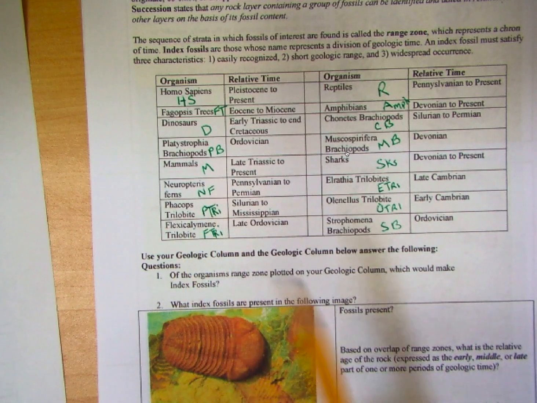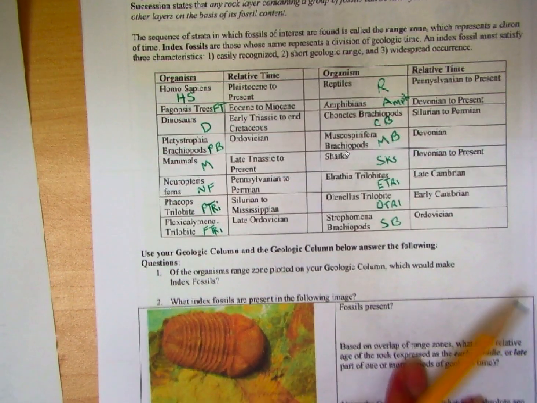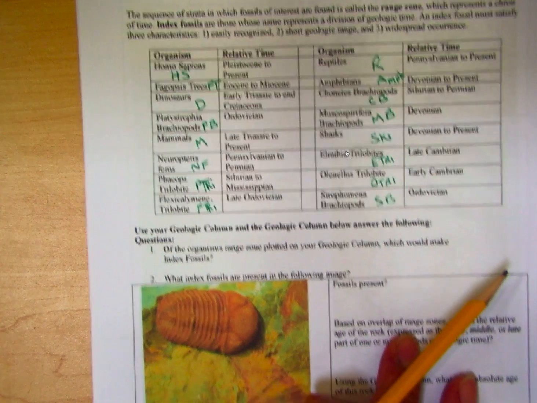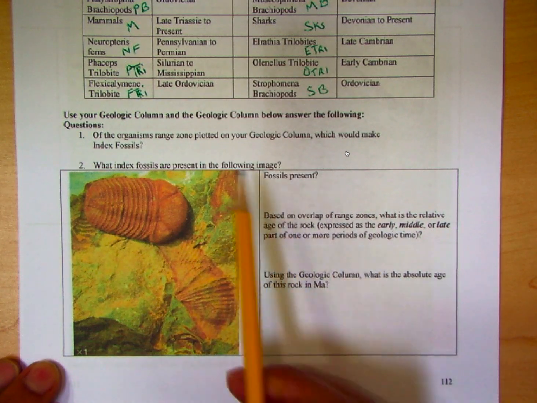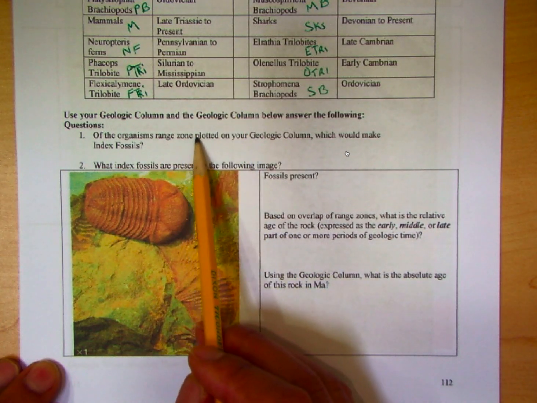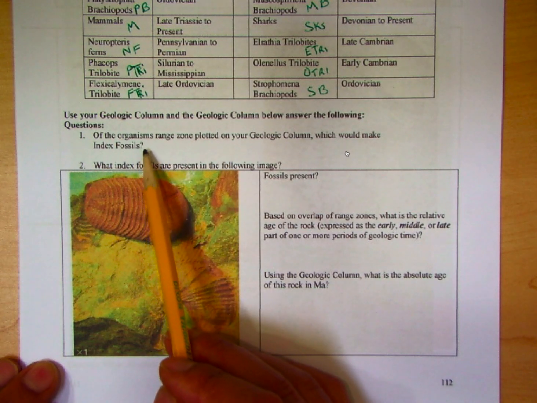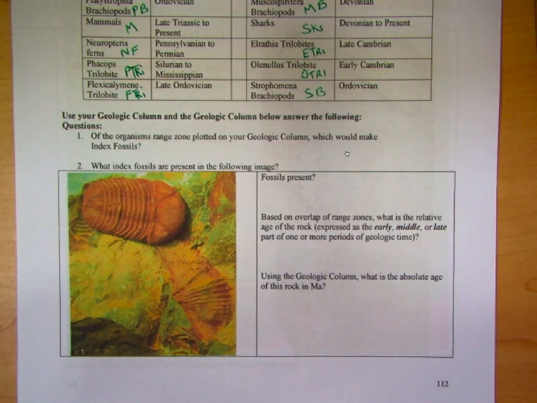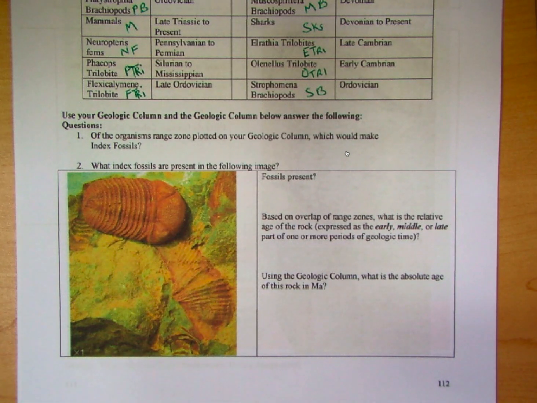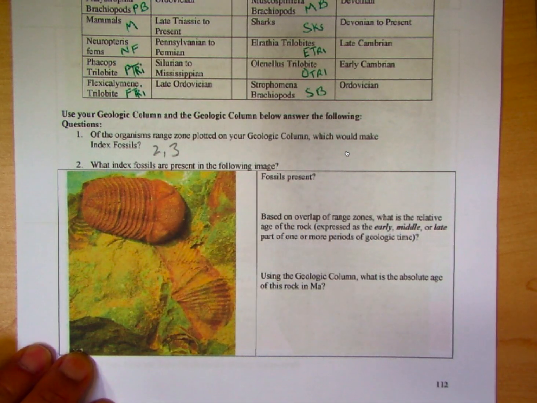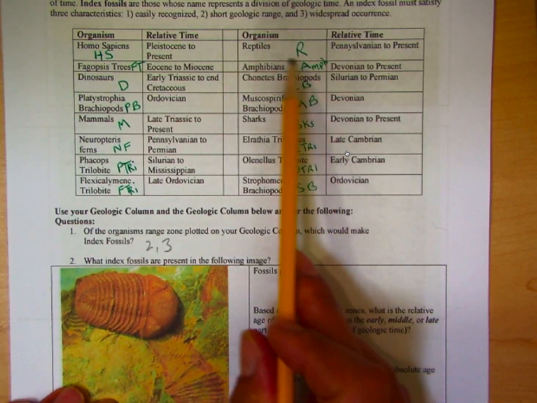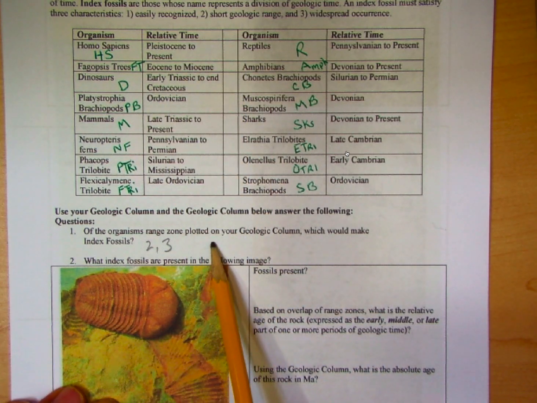You'll see later on that we're going to look at these in more detail, especially coming up in this next part. So when we're looking at the second part of page 112, of the organisms we just plotted up here, which ones would be good index fossils? We talked about index fossils in the tutorial, right? So remember, they have a wide distribution, a short geologic time range, and they're easy to identify. So of those, pick out some good index fossils, maybe 2 or 3. You probably don't need to pick out more than that. Again, you're looking at the distribution of these fossils to answer this question, number 1.